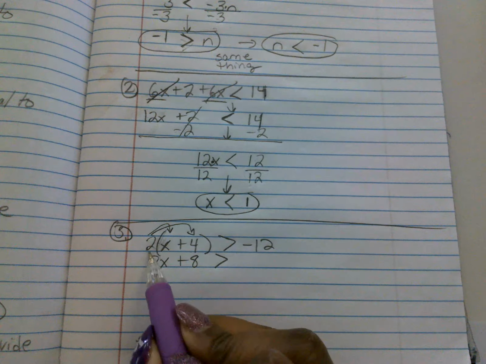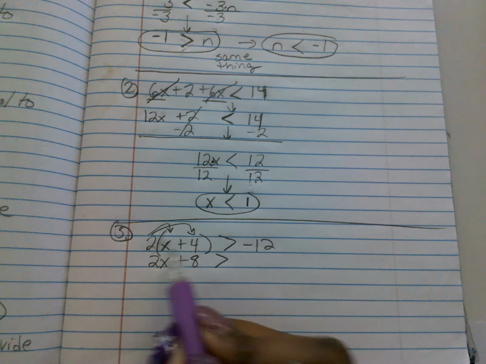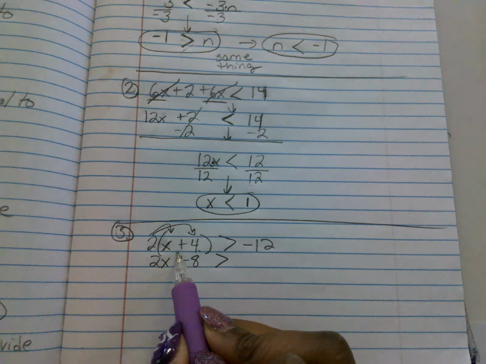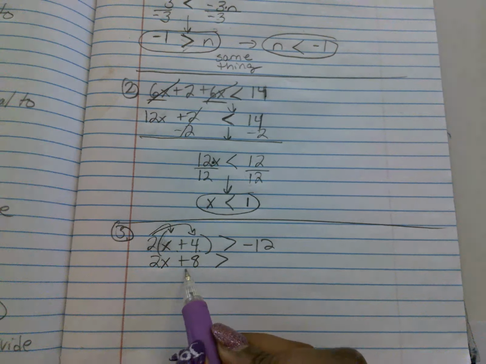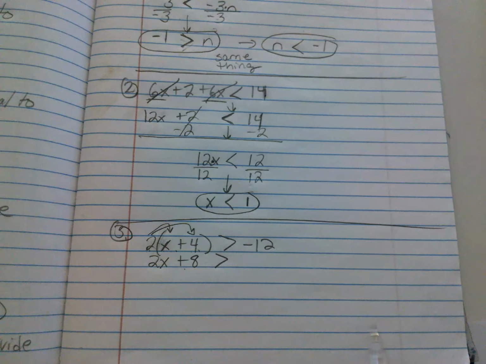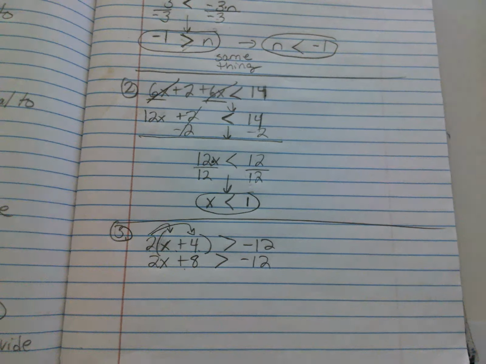Krishana, we're going to say the number that's on the outside, we're going to multiply it times both terms on the inside. So 2 times x is 2x. Then 2 times 4 is 8. Does that make sense? Okay. Bring down everything else. So we did distributive property first. Any questions about distributive property?